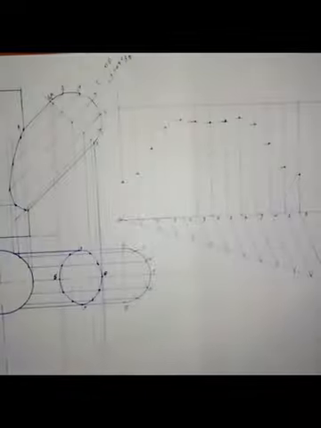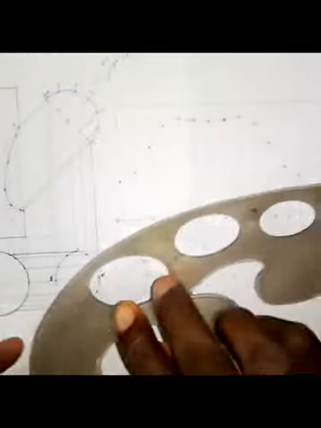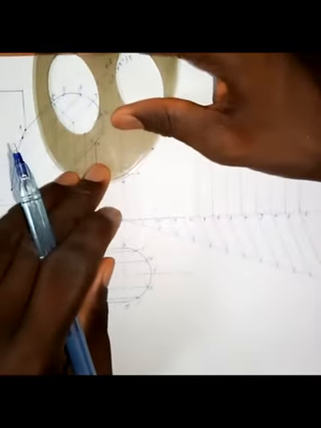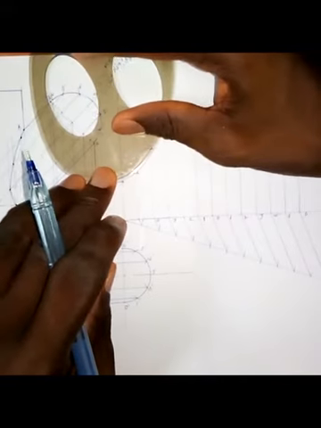Okay, so I'll now take the French curve and bring out this shape.